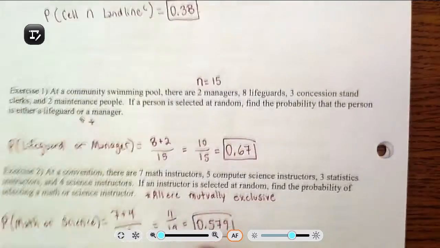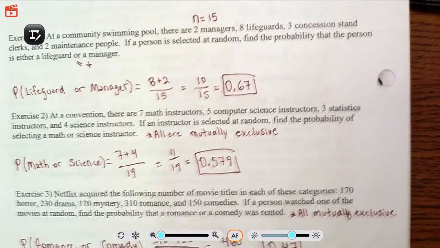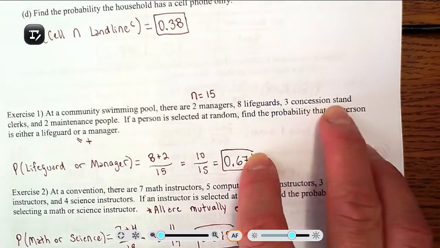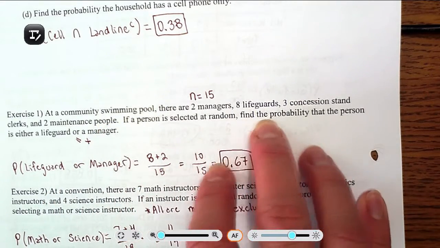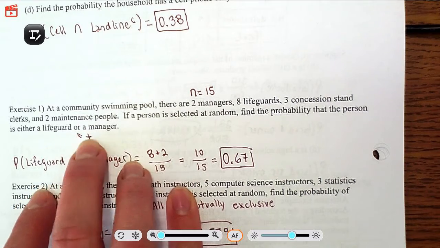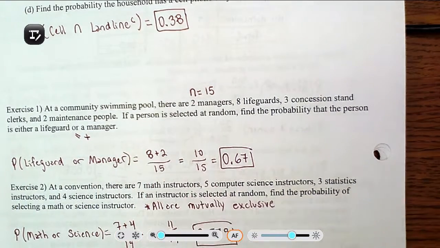Okay, at a community swimming pool, there are 2 managers, 8 lifeguards, 3 concession stand clerks, 2 maintenance people. If a person is selected at random, find the probability that the person is either a lifeguard or a manager. So "or" is a plus sign, so lifeguard or manager is 10 total people out of 15.